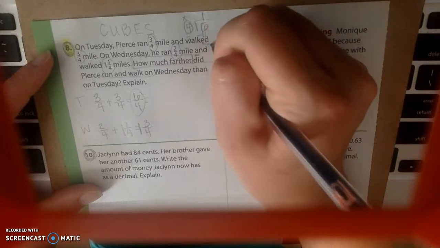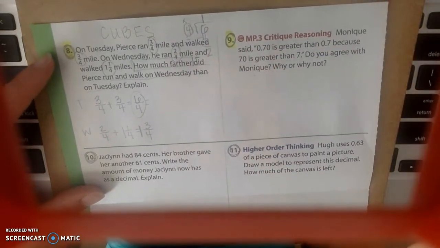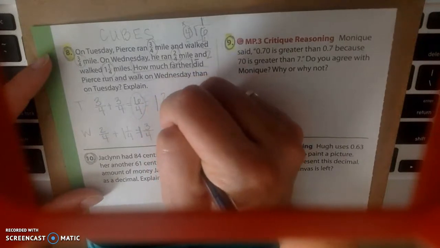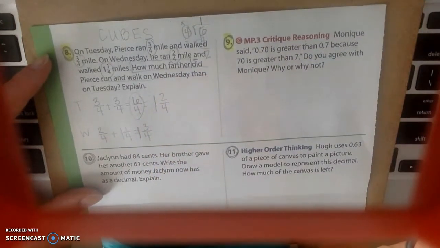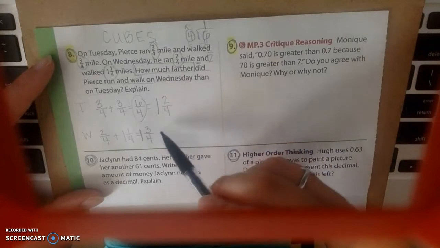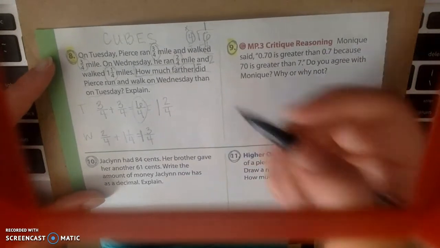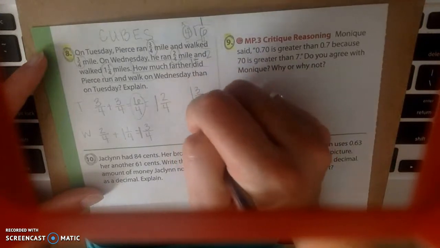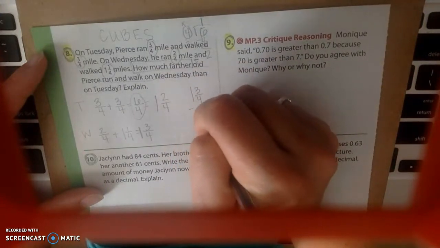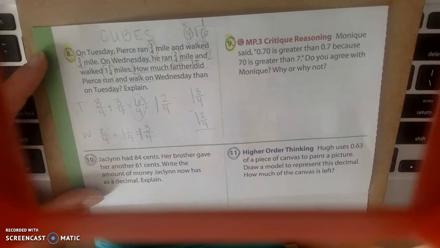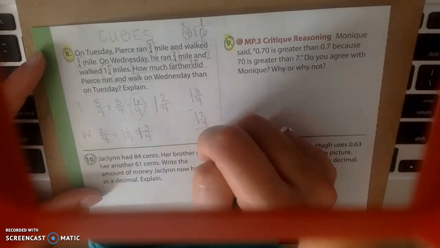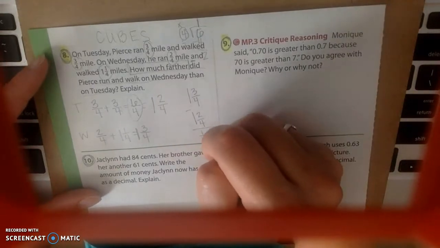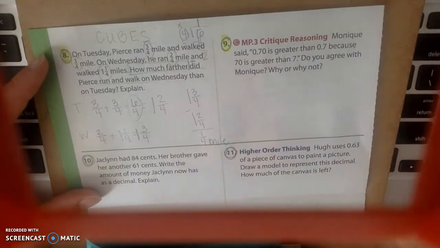When I subtract, I get a remainder of 2. I would write that remainder of 2 as a fraction. Now I've got two mixed numbers and I'm ready to subtract. 1 3/4 minus 1 2/4. How much more did he run on Wednesday than on Tuesday? 1/4 of a mile.